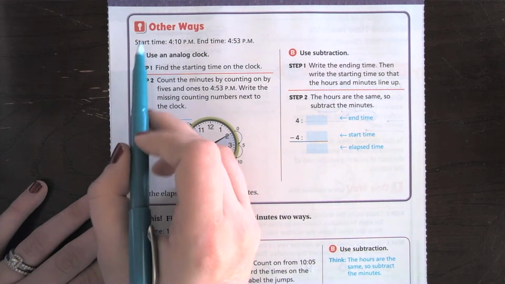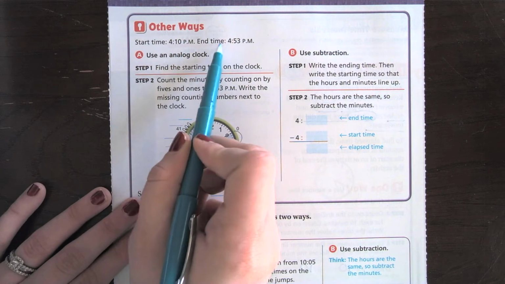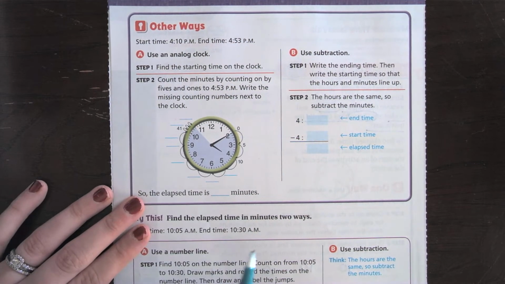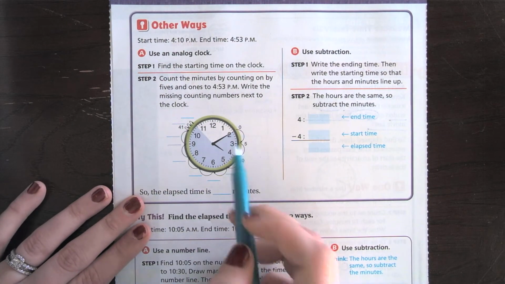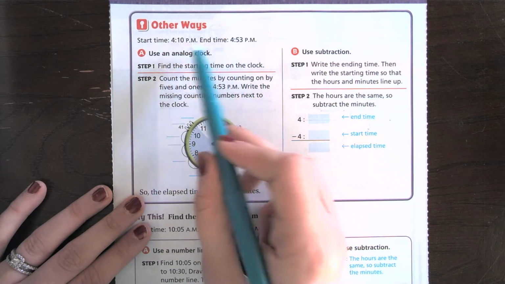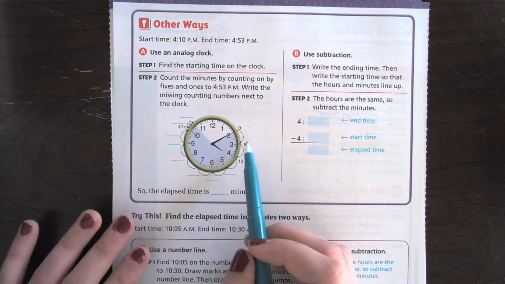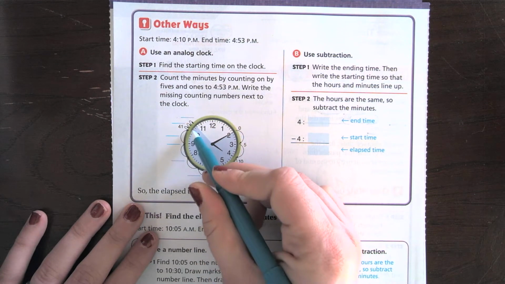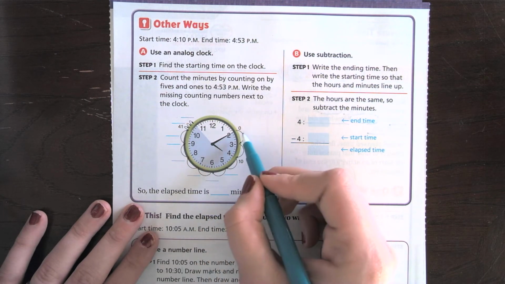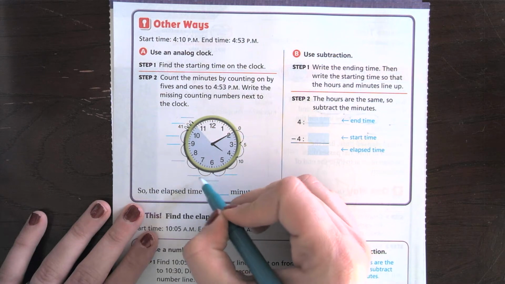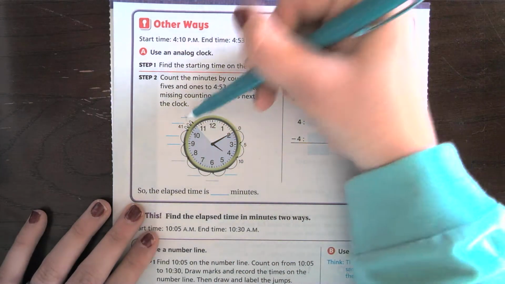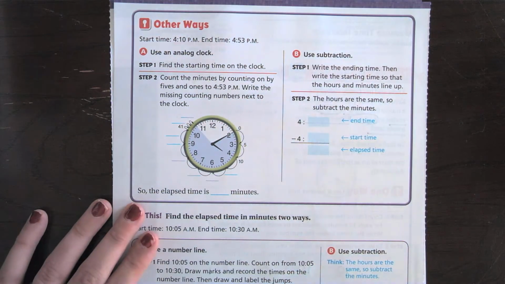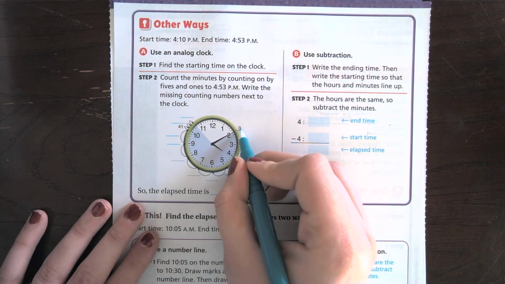So, start time, still 4:10. End time is still 4:53. There's a clock here for me. Since I have the same hour number, 4 o'clock and 4 o'clock, I could use this clock. And they started at 4:10, and they counted the whole way around to 4:53. So we know that these hops are by fives, and then when I have to get to the littler hops, it's by ones. So they already started.